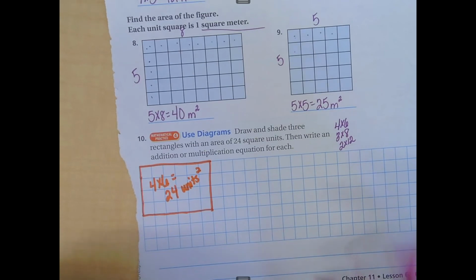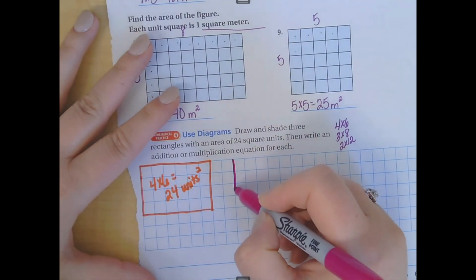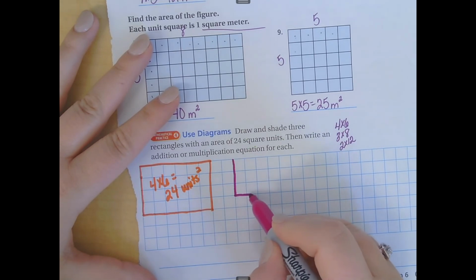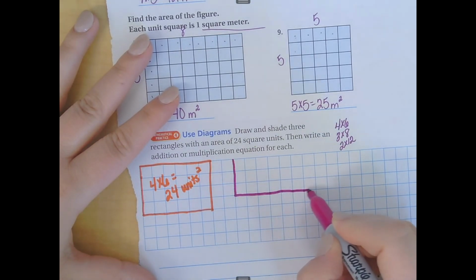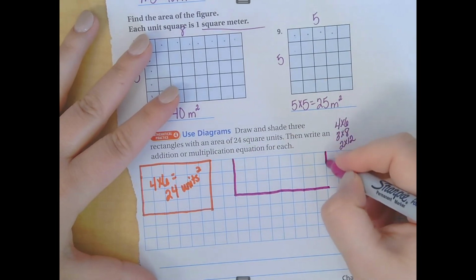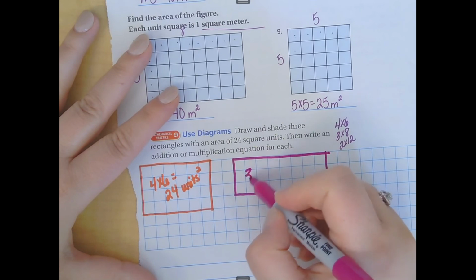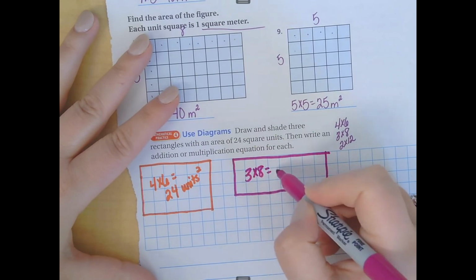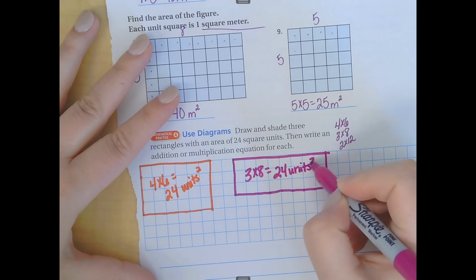Then I have 3 times 8. 1, 2, 3 and 1, 2, 3, 4, 5, 6, 7, 8. And here I've got 3 times 8 equals 24 square units. Okay.